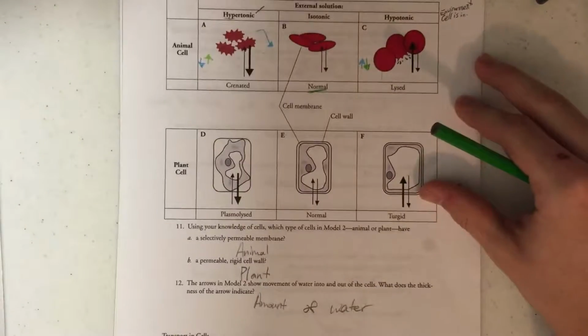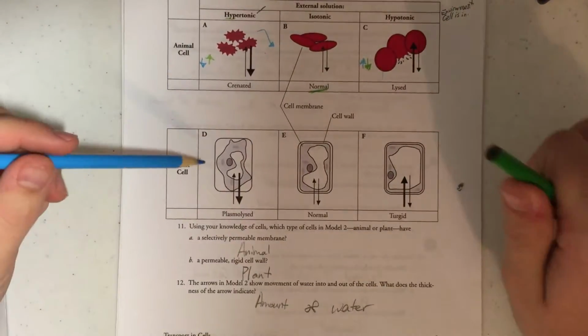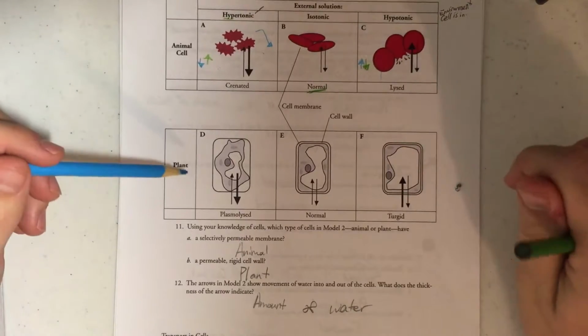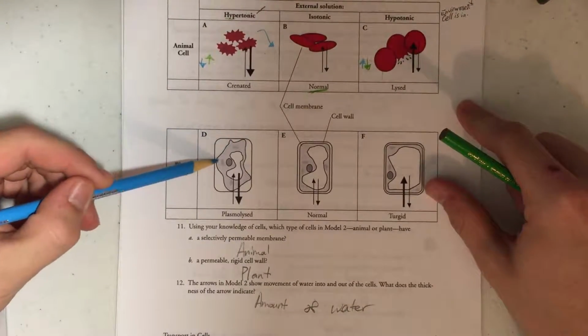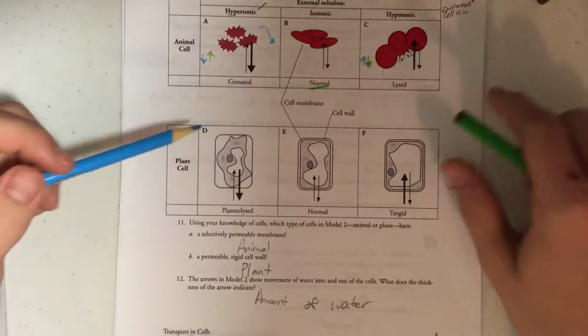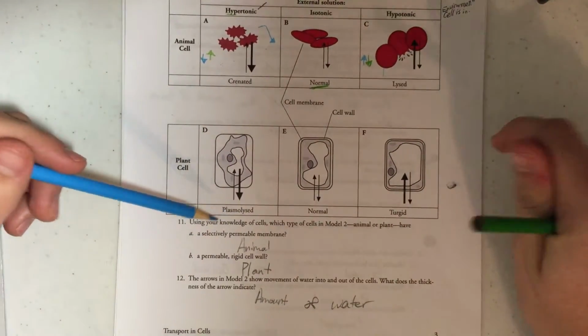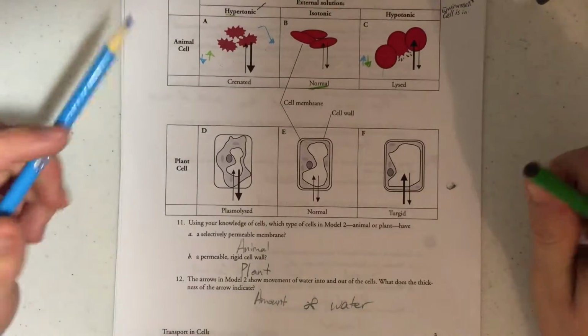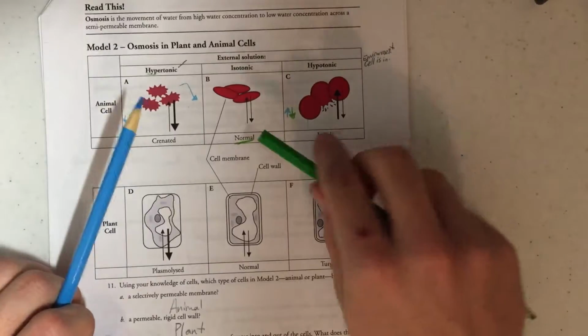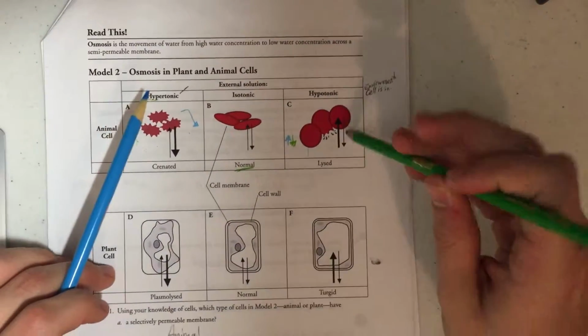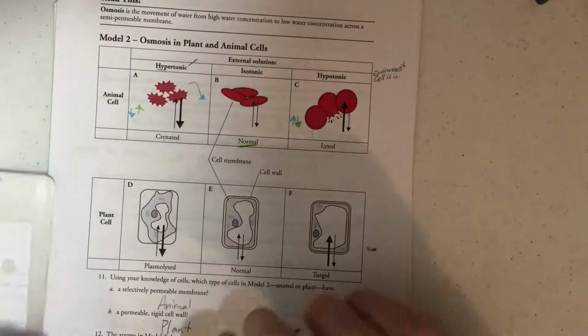Now, if plants are put in a hypertonic solution, they're going to become wilty. And so the cell membrane is literally going to shrink away from the cell wall. And we call that plasmolyzed or plasmolysis. So just to recap, hypertonic, high in solute, isotonic, same solute, hypotonic, low solute. Hope that was helpful.